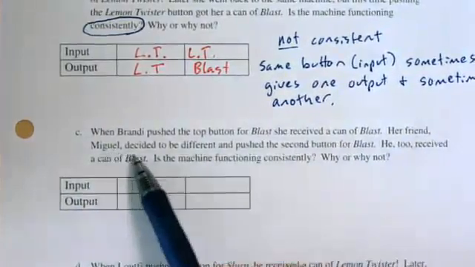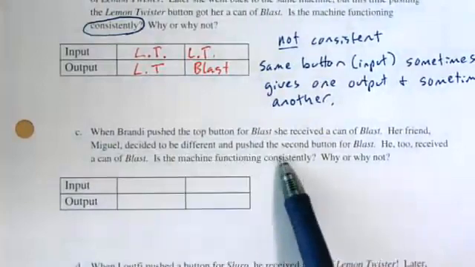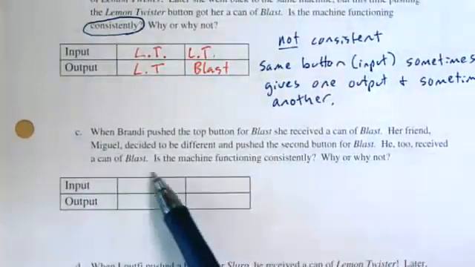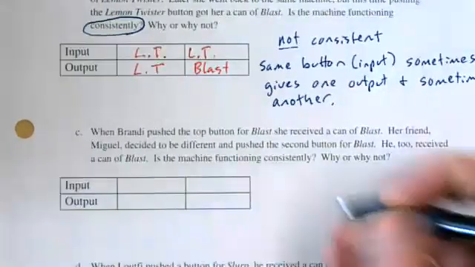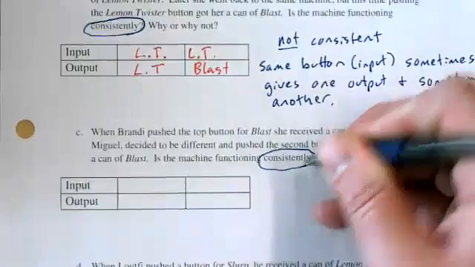Sometimes we don't set it to be different and push the second button flat. E2 would be the kind of flat is the machine, but there's that word again, consistently.